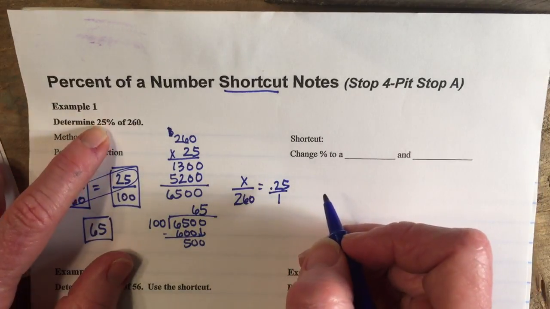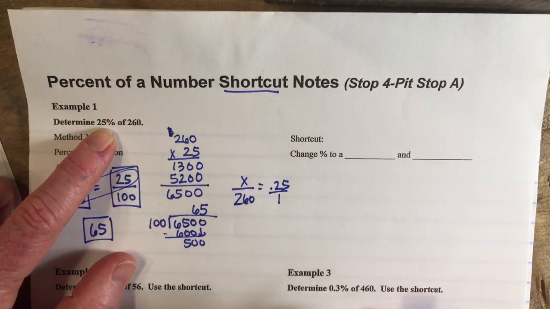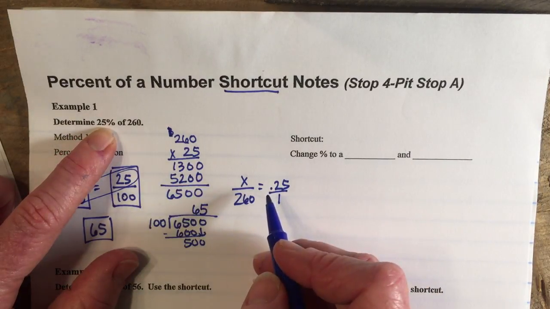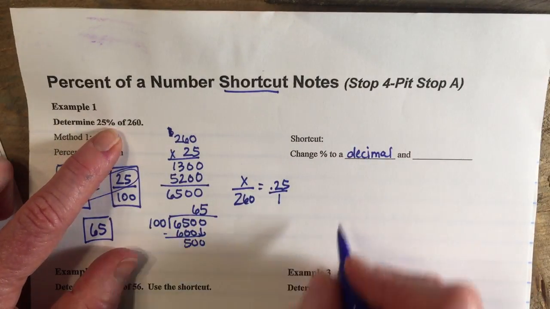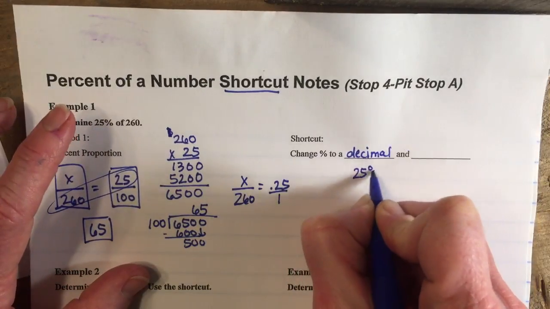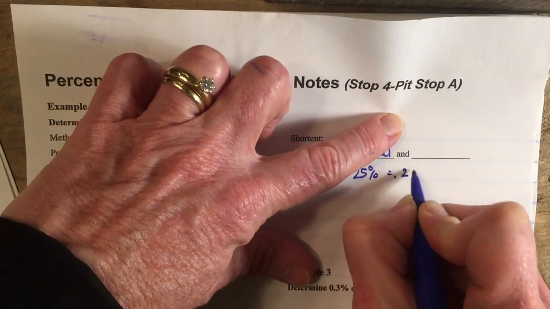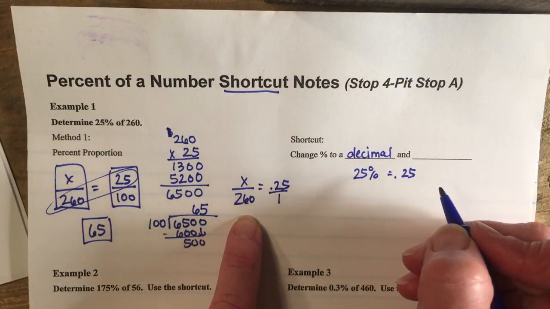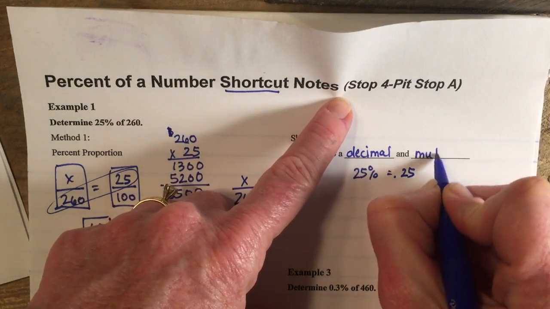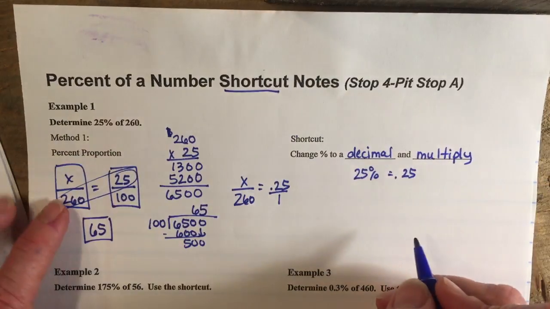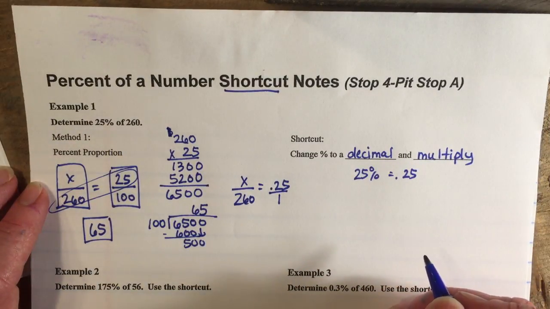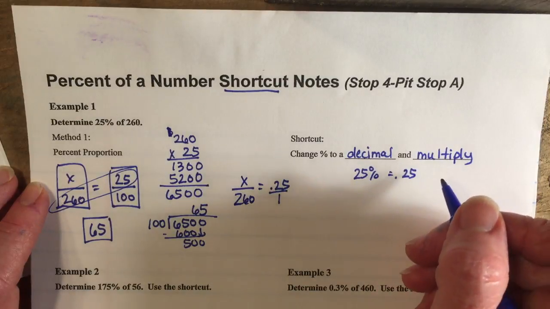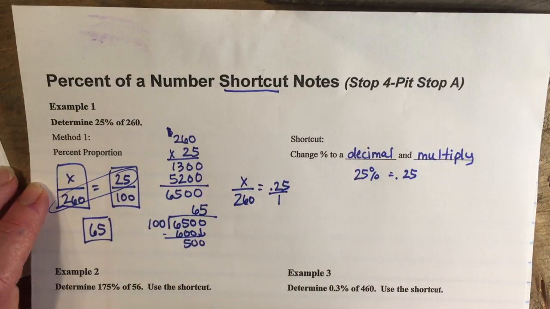Basically, what you're going to do is start with the percent. So if I go back to the original problem, 25%, if I change that to a decimal, really what I'm working with is 0.25. And then I'm going to multiply it times 260. So I'm going to change to a decimal and then multiply. That's basically your shortcut. So rather than having to set up this whole proportion, anytime you're finding the percent of the whole, all you have to do is change it to a decimal and then multiply it. So you saved yourself the whole division step by doing that.